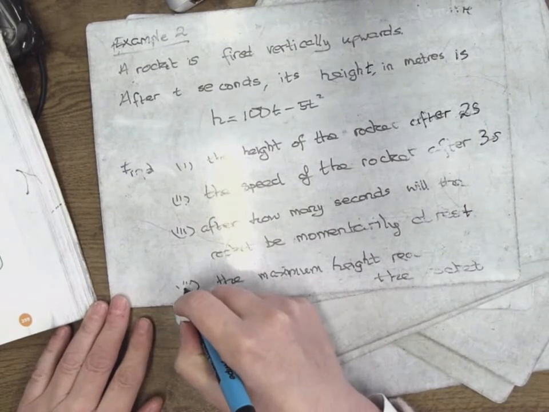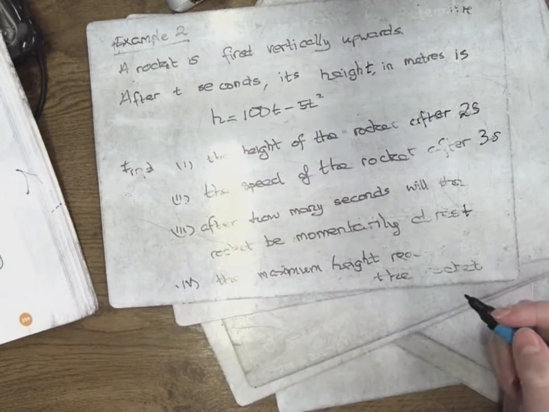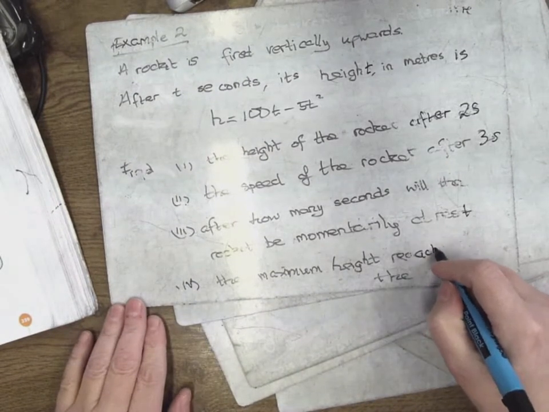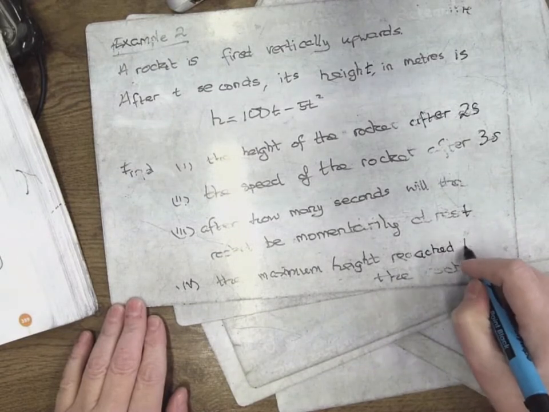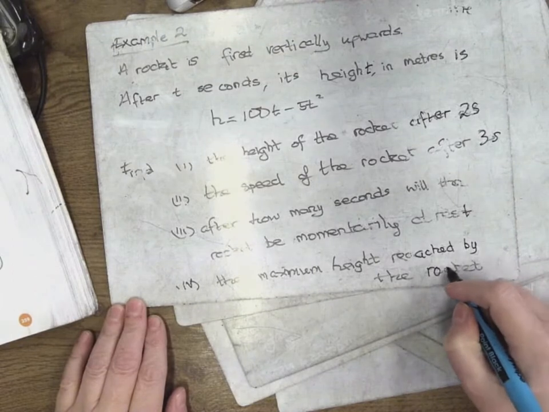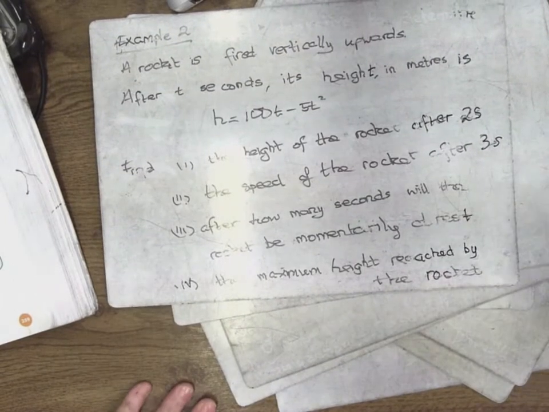After how many seconds will the rocket be momentarily at rest? And part 4, the maximum height reached by the rocket. Okay, so I think you've that written down since yesterday, do you? Yeah. Okay.